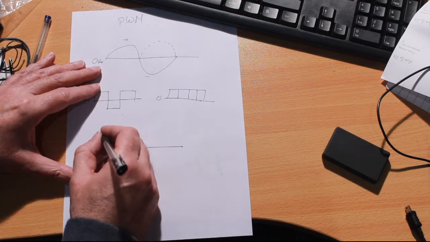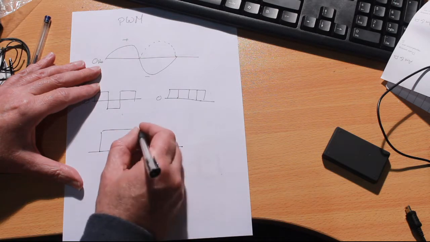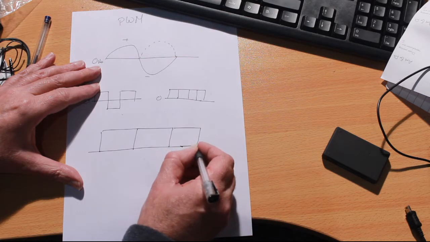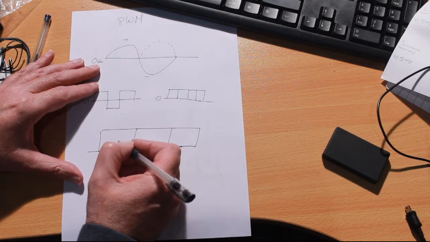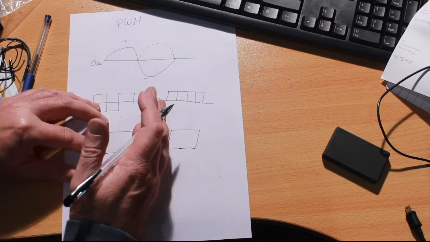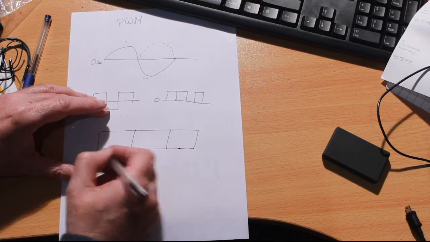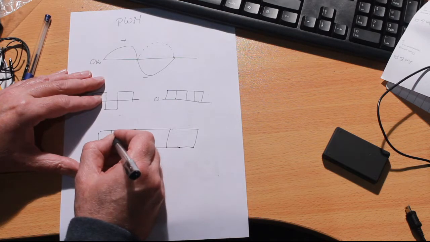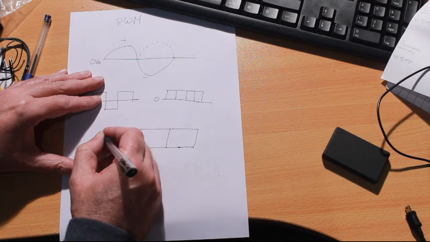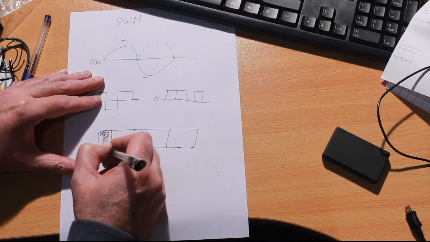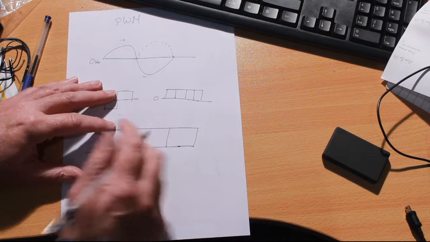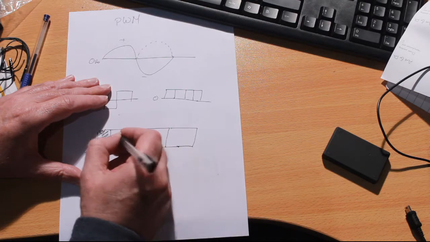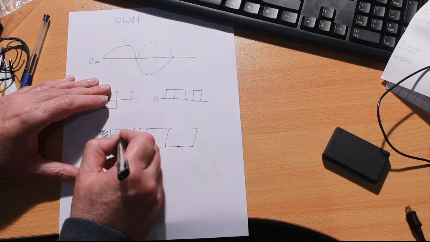There we go. Pulse width modulated, so do it a bit bigger. We can talk about a duty cycle. That's between off and on. And if we trigger this at, say, roughly 25%, we can turn it on for that bit, and it's off for that bit, and it's on for that bit, but off for that.